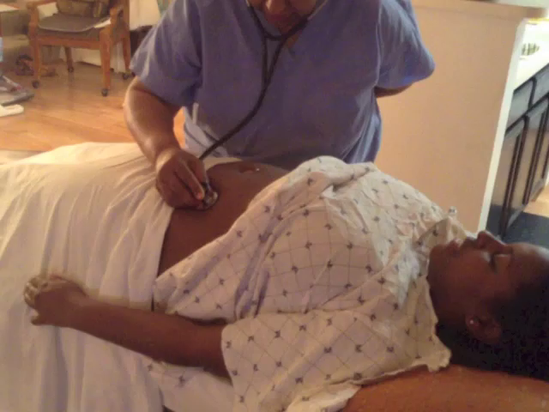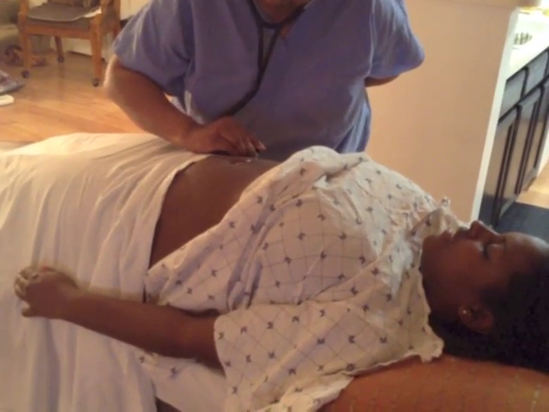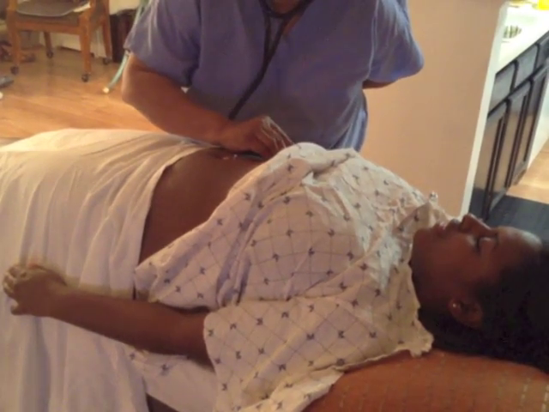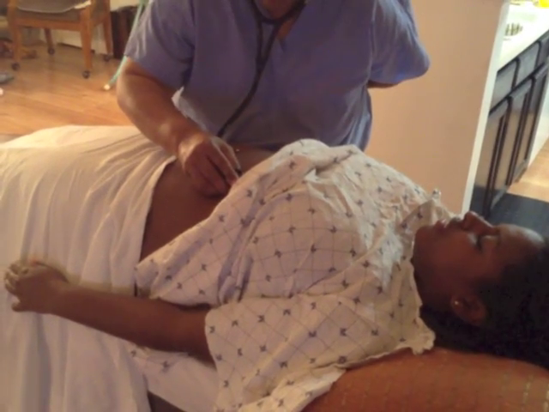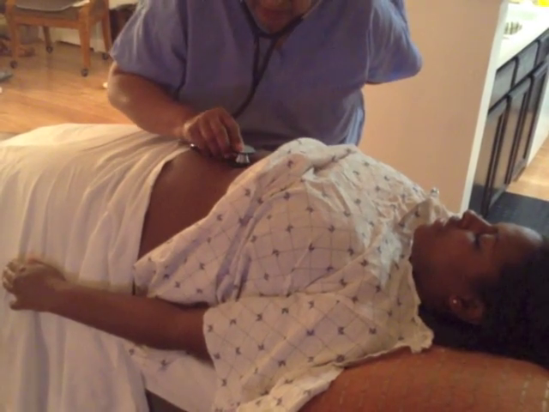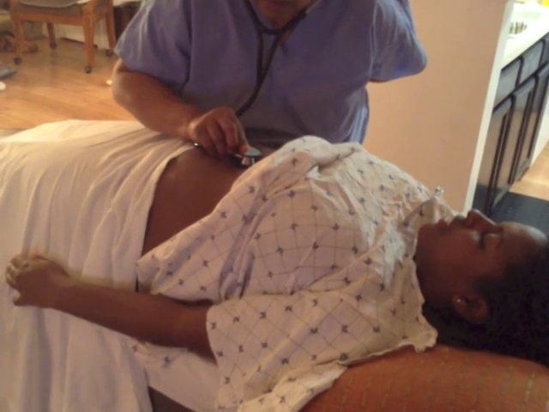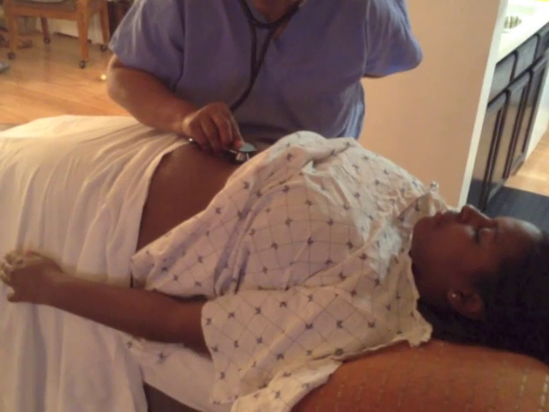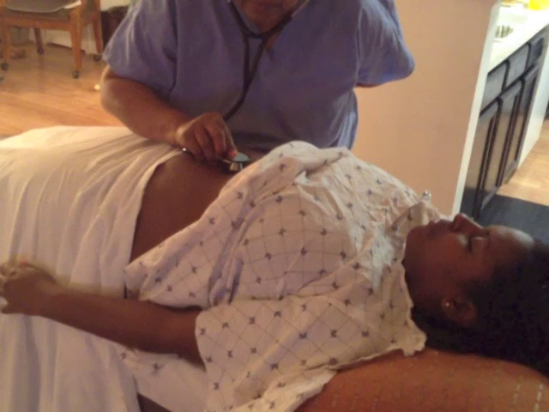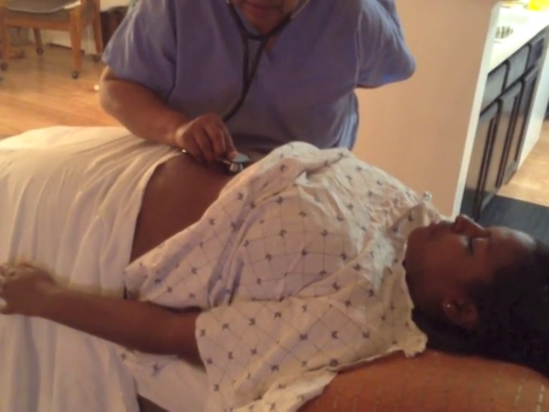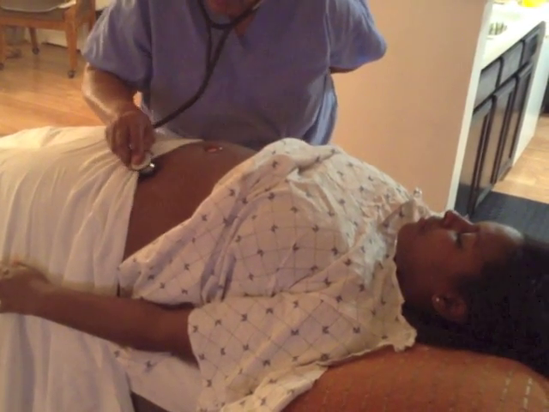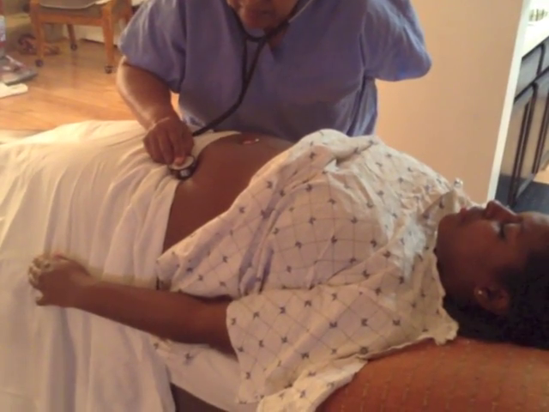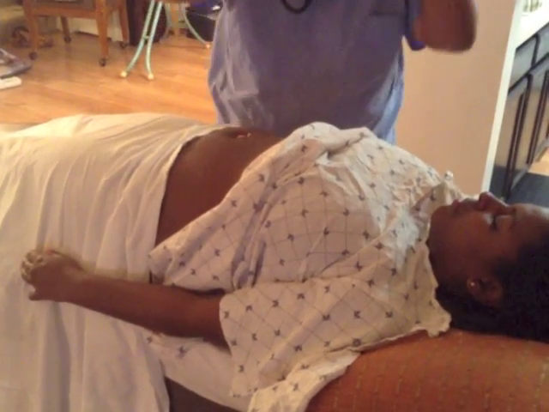Now I'm going to listen and palpate all four quadrants for a full minute. Bowel sounds are normal and reactive. I'm going to listen to your aorta, renal artery, iliac artery on both sides, and the femoral artery. Bruits seem to be very normal.